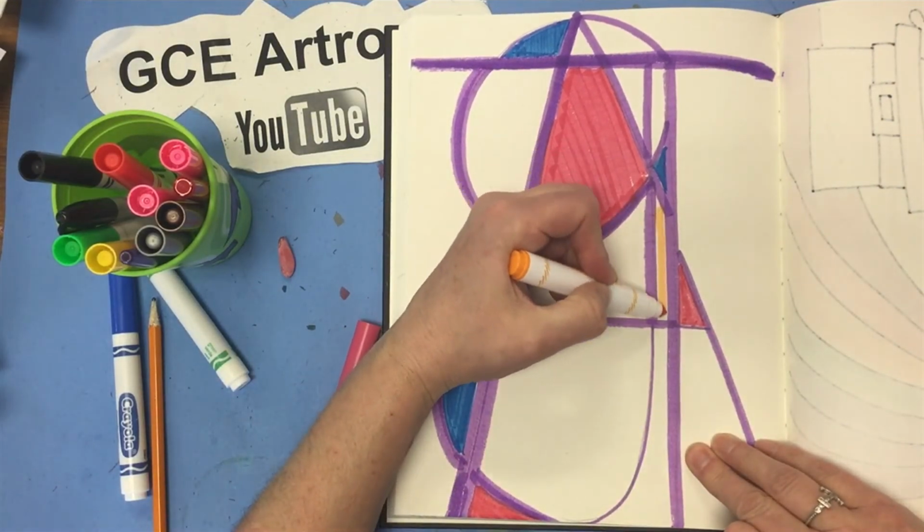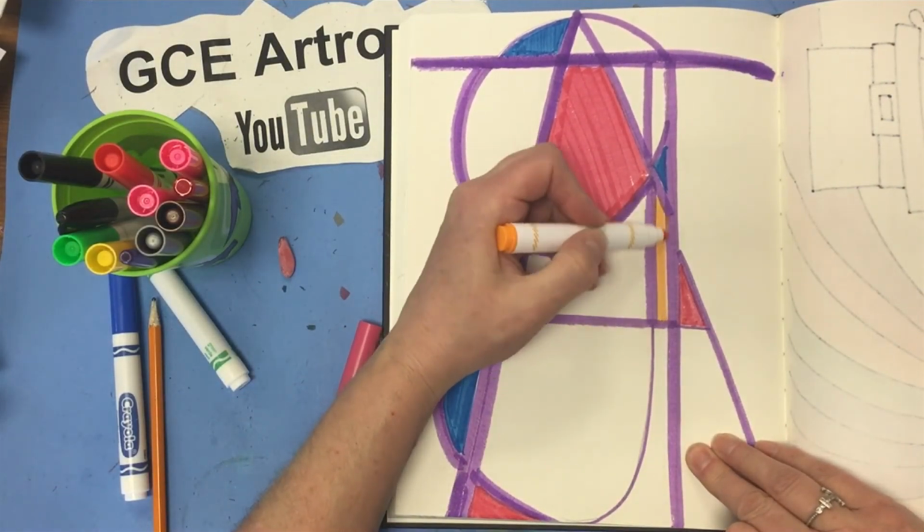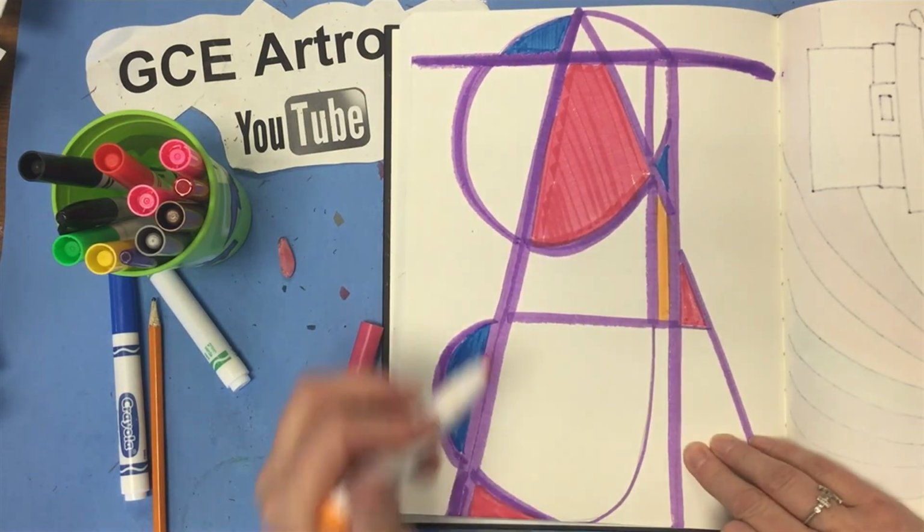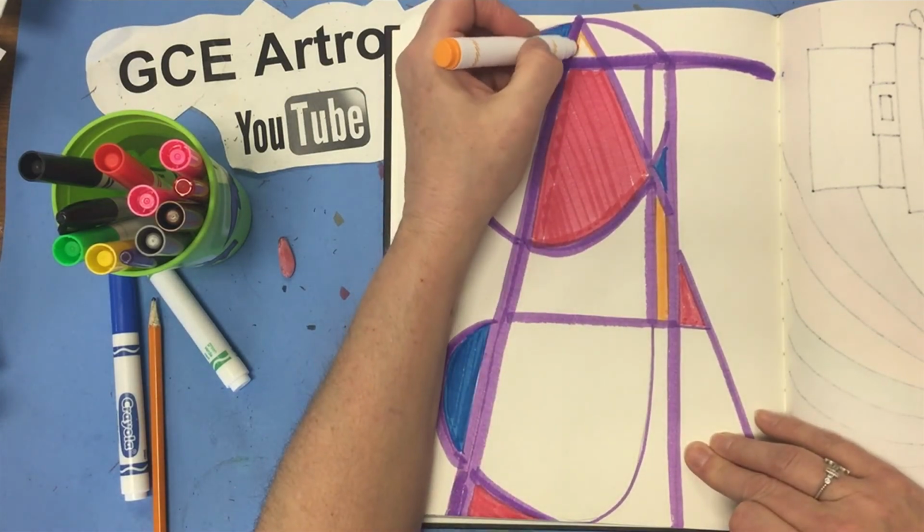3 shapes before you change your color. Alrighty? All right. Make it beautiful, make it neat, make it complete, make it colorful, make it very artsy.